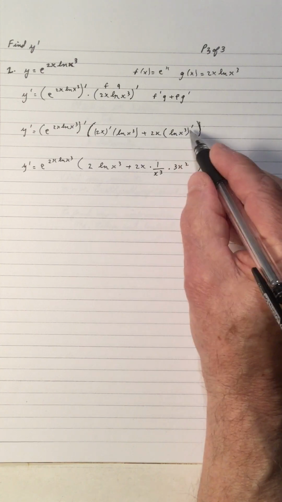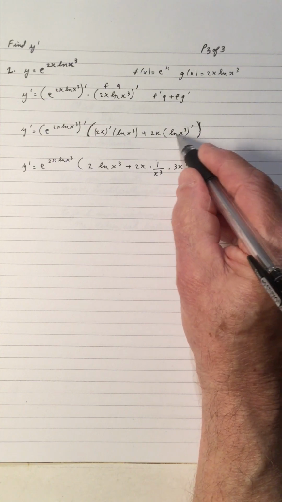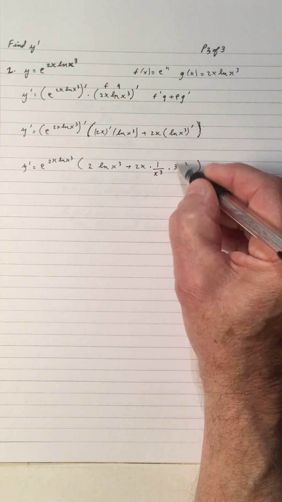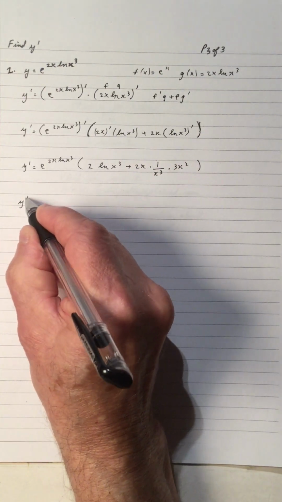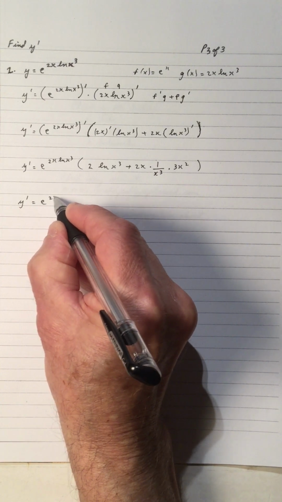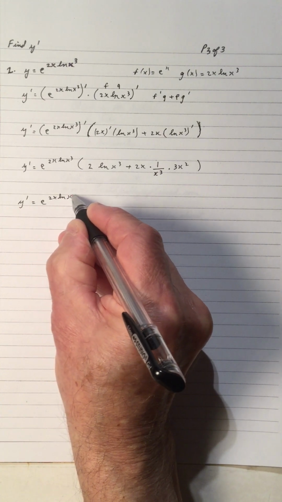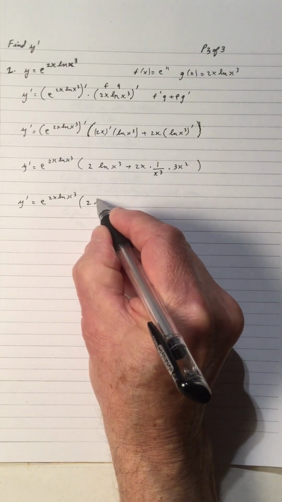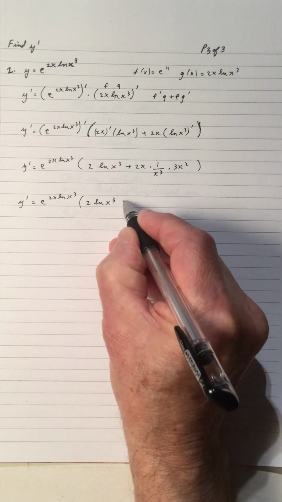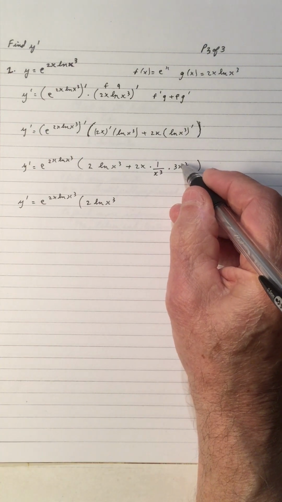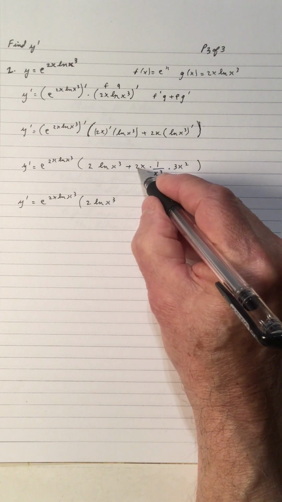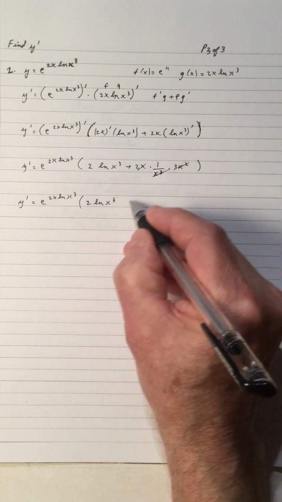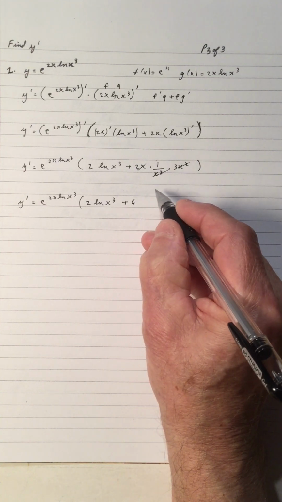So I took a shortcut here. I could have written it out, but I just did the derivative of ln of x cubed. There it is. So y prime is e to the 2x ln x cubed, and we have 2 ln x cubed, and we have to simplify here. So that cancels, the x and x squared. That's an x cubed, so they all cancel out. So that gives me a plus 6.